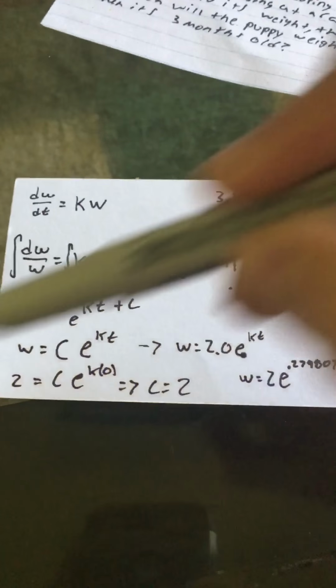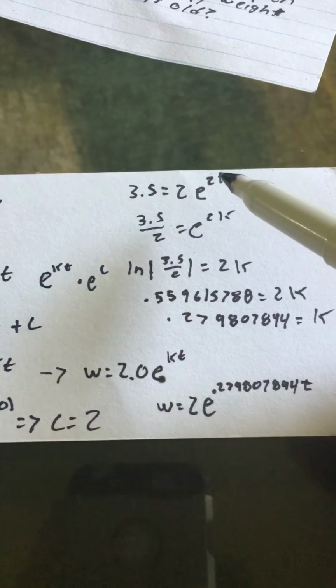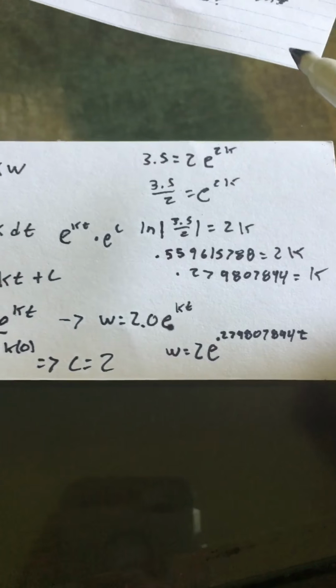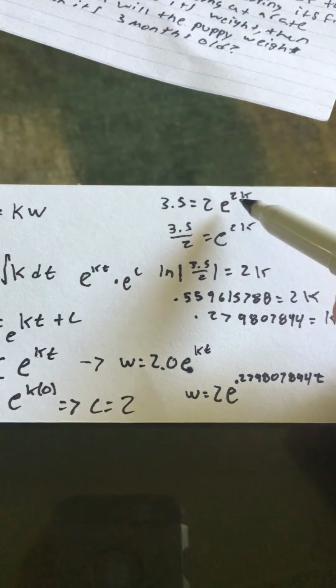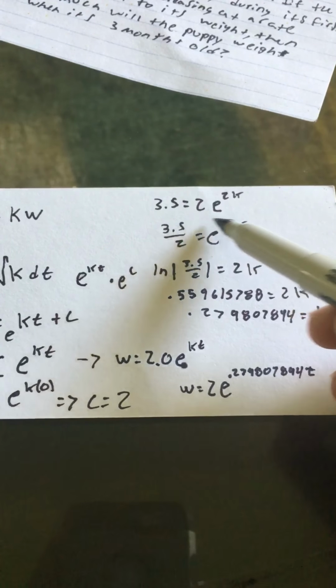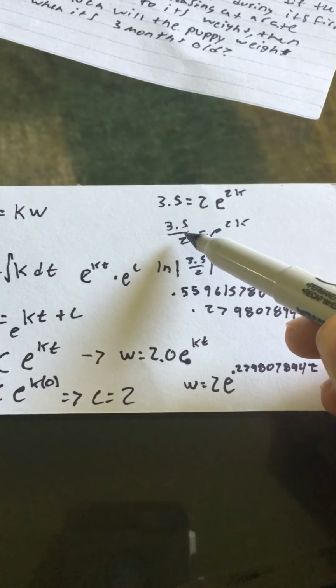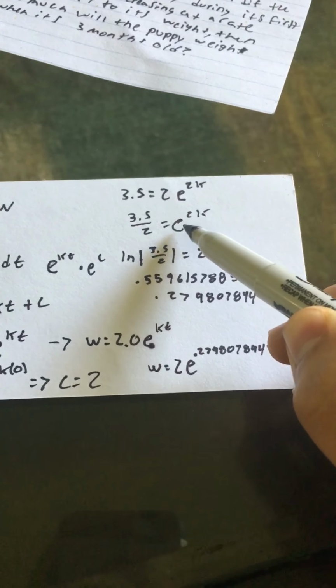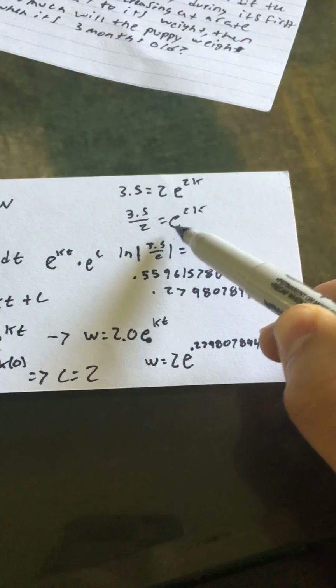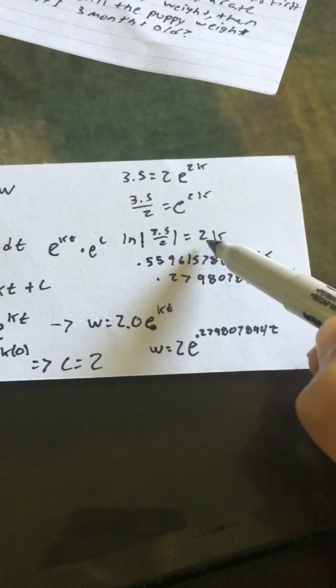And then now you have to solve for k. Another initial thing is that 2 months later is 3.5 pounds. So the W will be 3.5 and the t would be 2. You solve for k, so you divide by 2, right? So you have 3.5 over 2 equals e to the 2k. To get rid of e's, you take the natural log. So you have the natural log of 3.5 over 2 equals 2k.